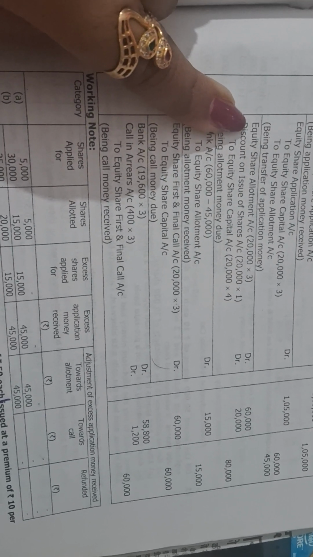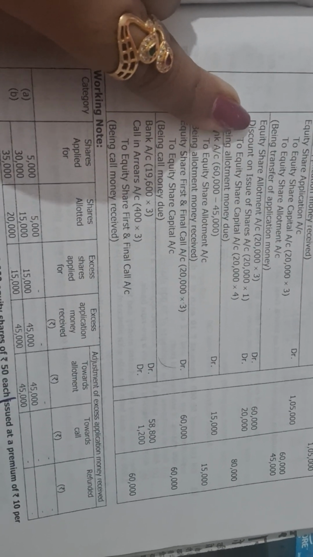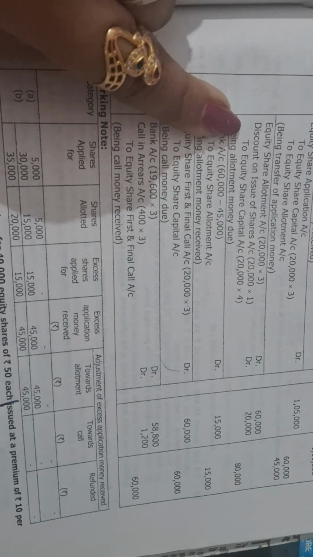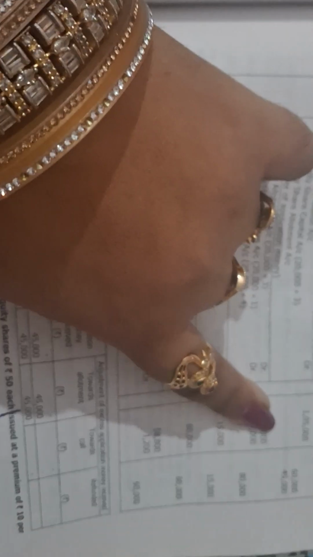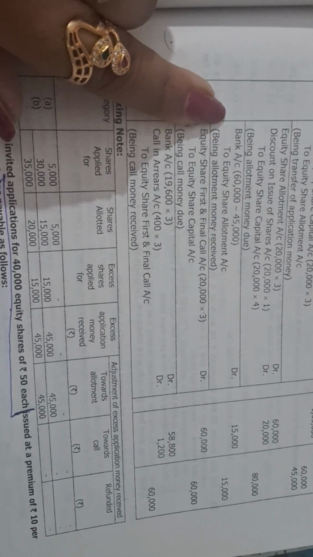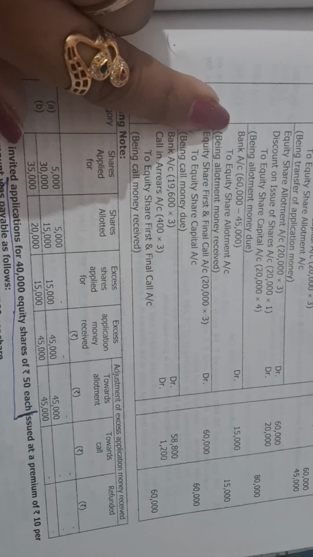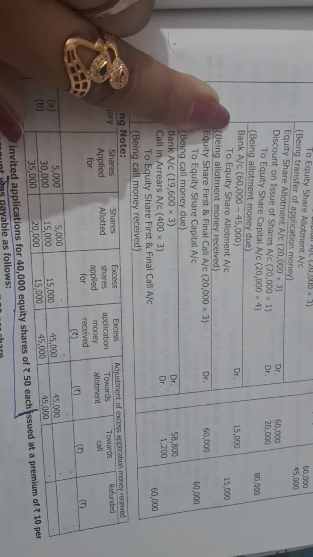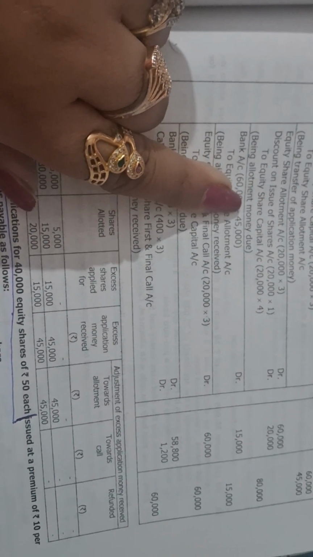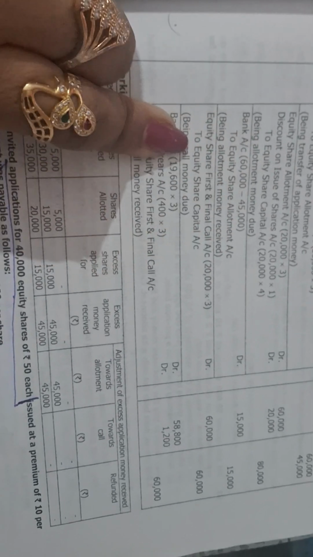Then next is equity share allotment 20,000. We have come to know the discount is rupees 1, to equity share capital 60,000, 20,000, and here it is 80,000. Then it is bank to equity share allotment. How will we come to know? Being allotment money received. So what is the allotment money received? That is 60,000 minus 45,000. This is important to understand. The others are very easy.